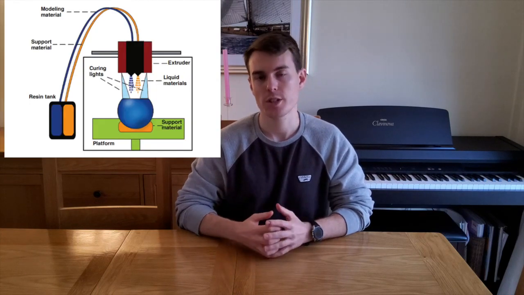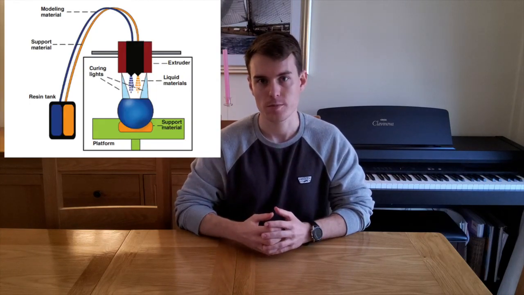The next additive manufacturing category, which we're going to talk about, is material jetting. Material jetting is the most similar to traditional inkjet printing, which you may be familiar with. Again, there should now be a schematic on the screen.